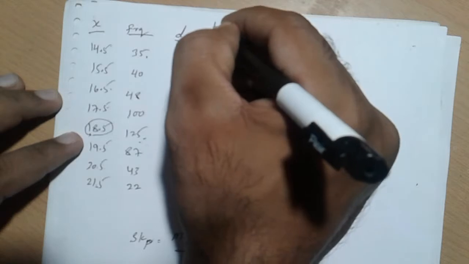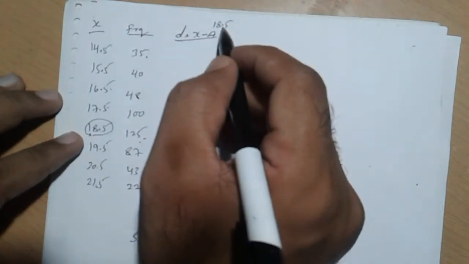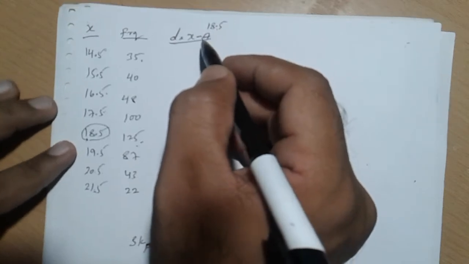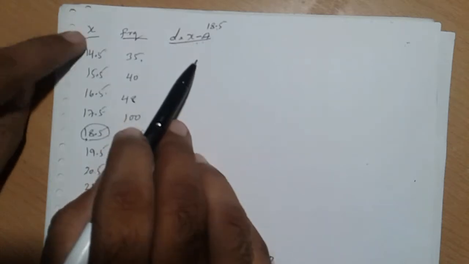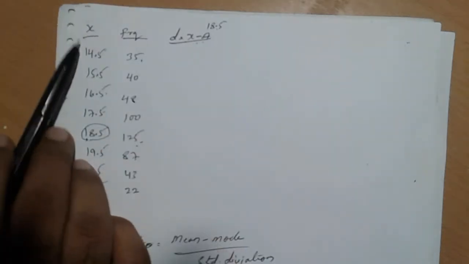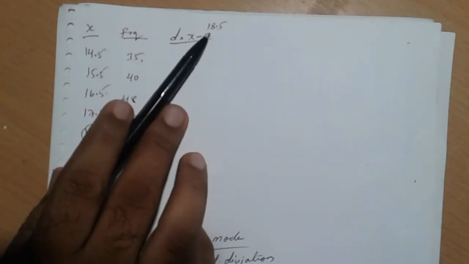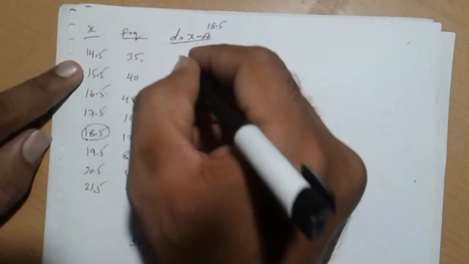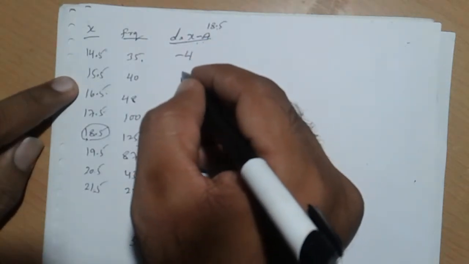Assume means anything you can assume. So according to the formula, from these x values we have to deduct 18.5. 14.5 minus 18.5 is minus 4. 15.5 minus 18.5 is minus 3.